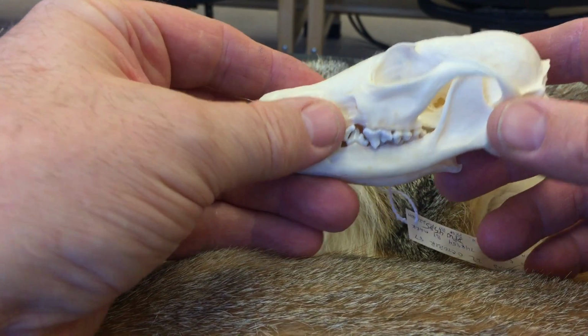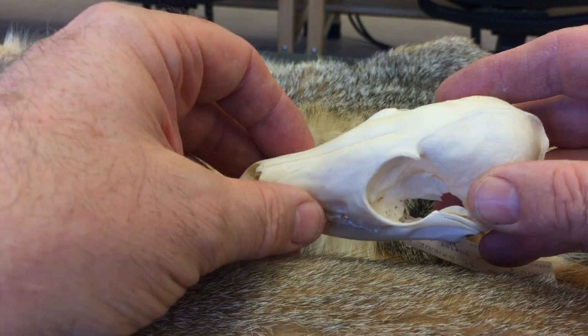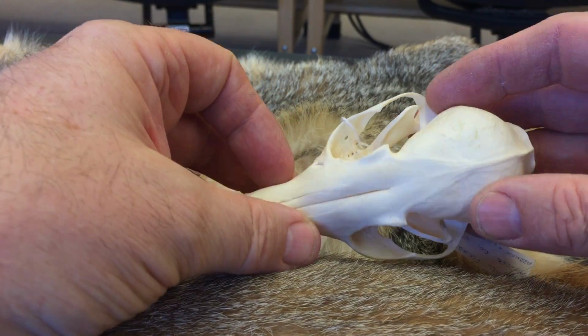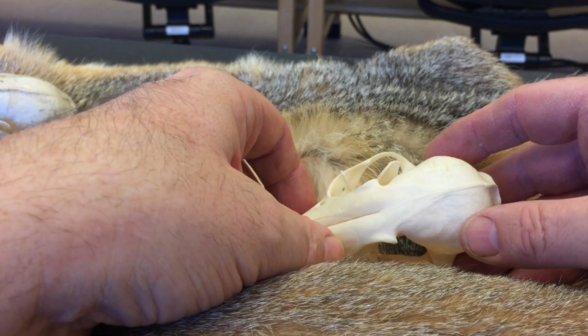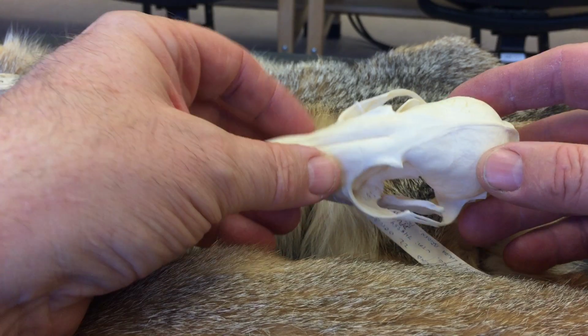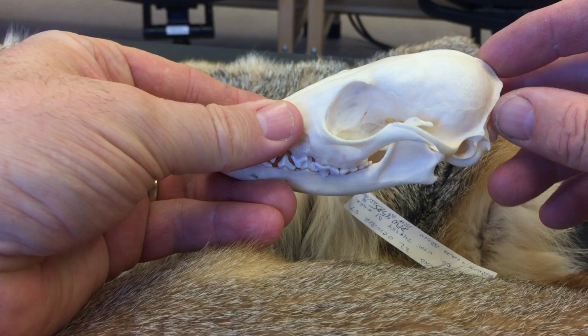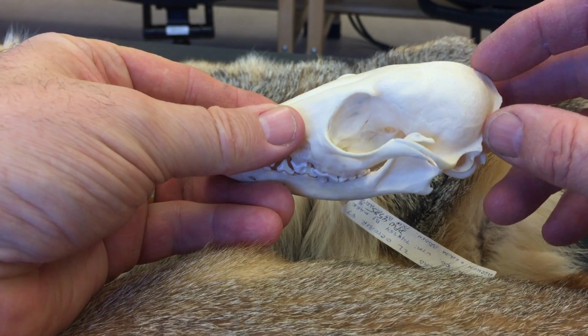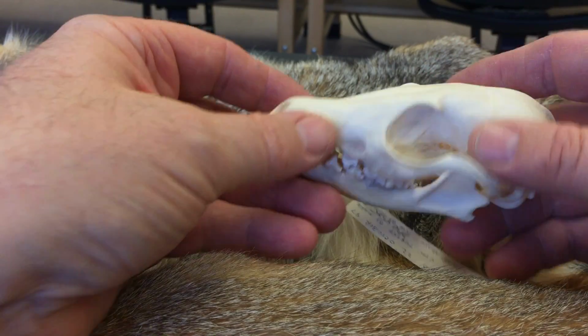There are other characteristics we would use too for keying out these skulls, but since you're not actually able to handle the skulls and examine the specimens, it's not fair to expect you to be able to use keys like that. But here you can see a development of the sagittal crest, but it's a more modest one in the kit fox. So again, this is a kit fox skull.